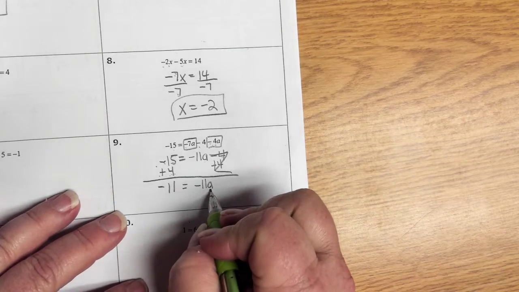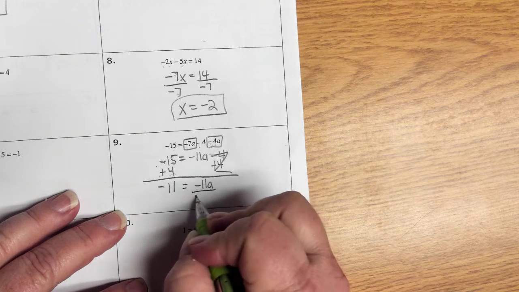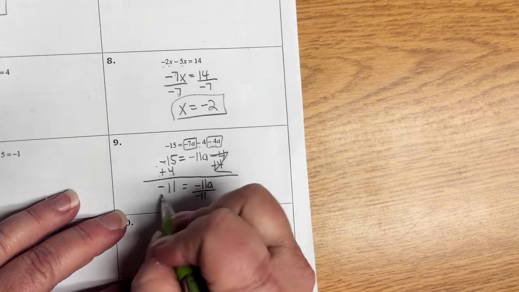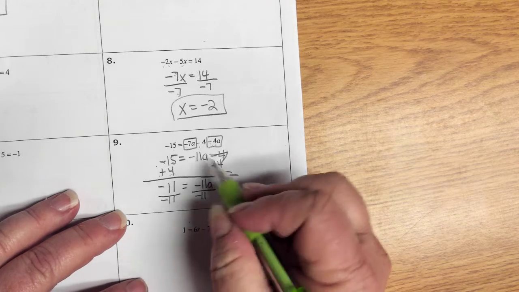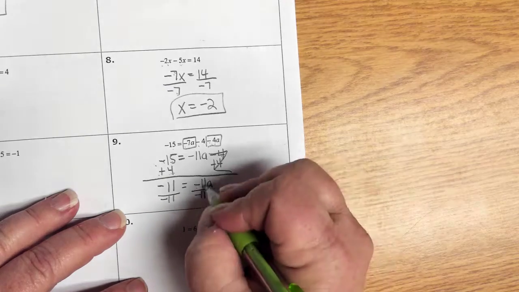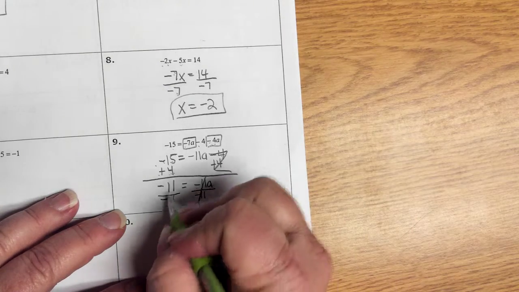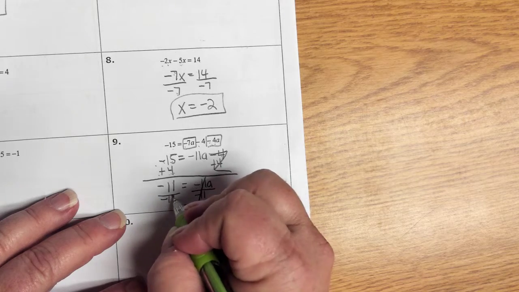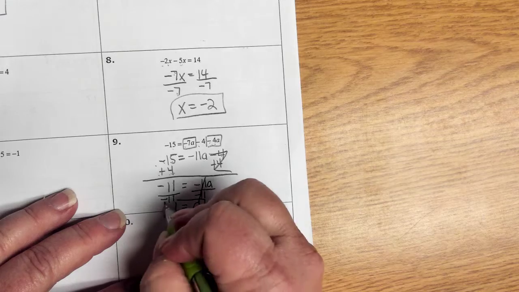Well, I have one more step, don't I? This a needs to be left as 1a. If I have a negative 11 next to it, I'm just going to divide by whatever's next to it. And what I do on one side of an equation, I always must do on the other side. So then I end up with 1a, or a, equals, and a negative 11 divided by a negative 11 gives you a positive 1.